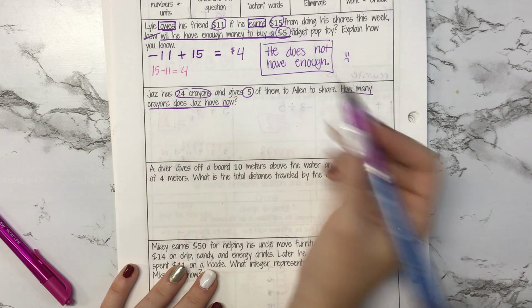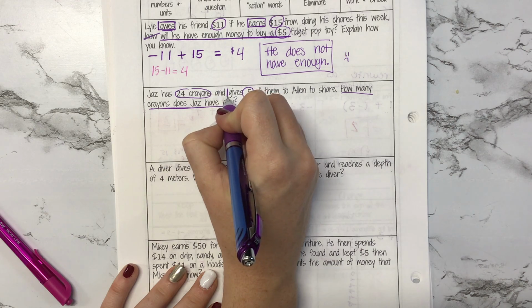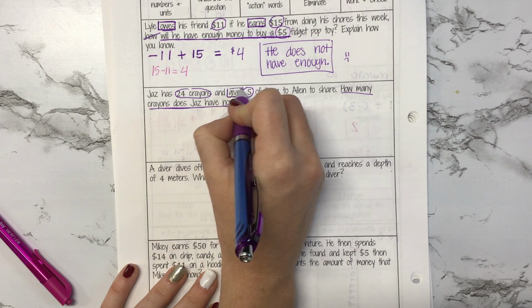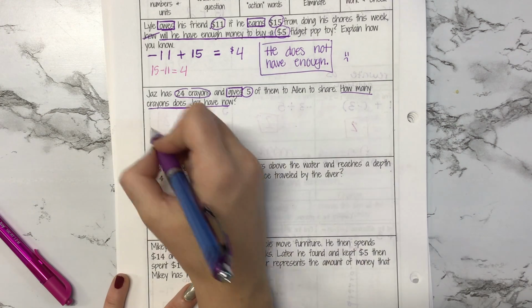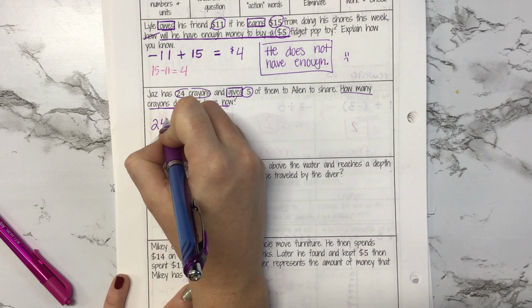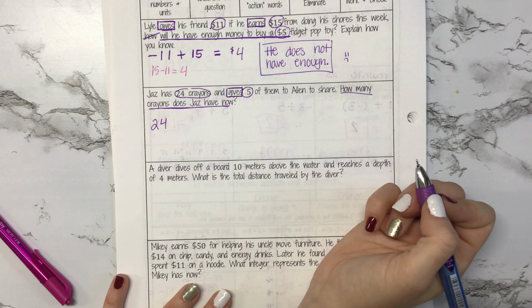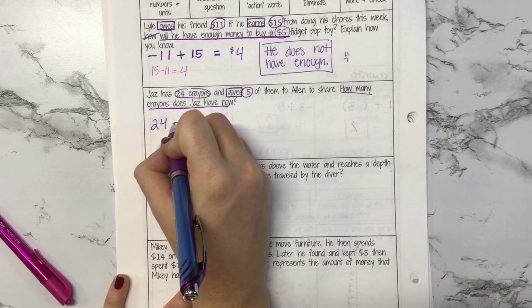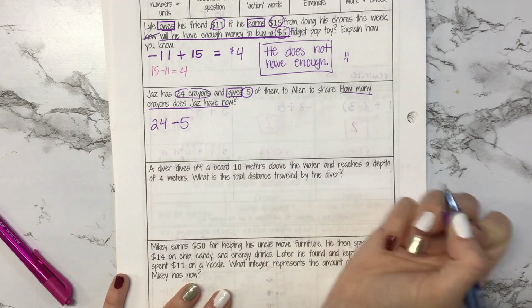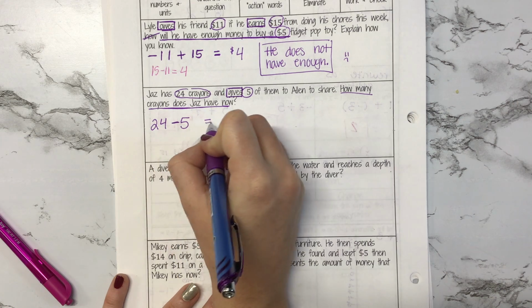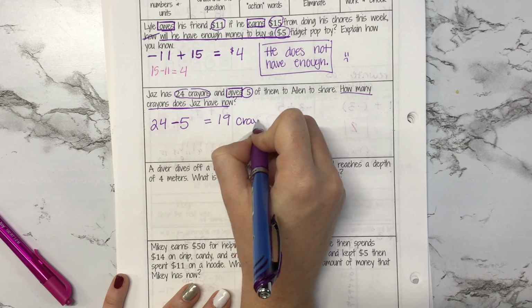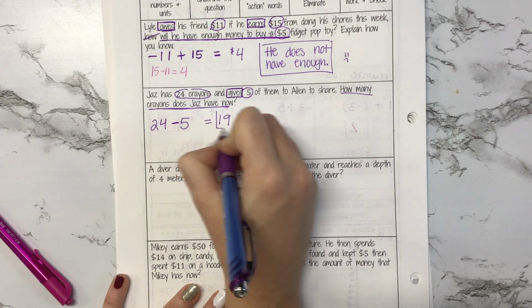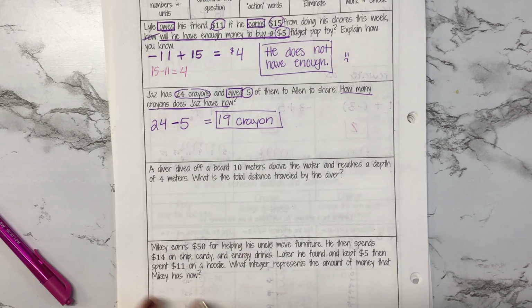We're going to box math action words. Gives is going to tell me something. Okay. So they started with 24, and then they gave away 5 of them. Gave away is a subtraction. 24 minus 5 is 19. And make sure you put a label on there. We box our answer.